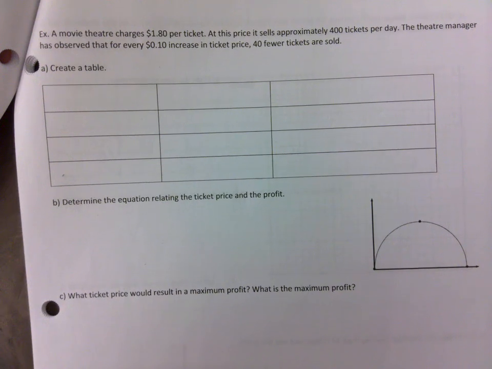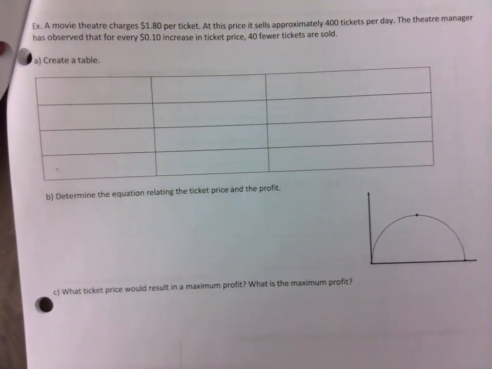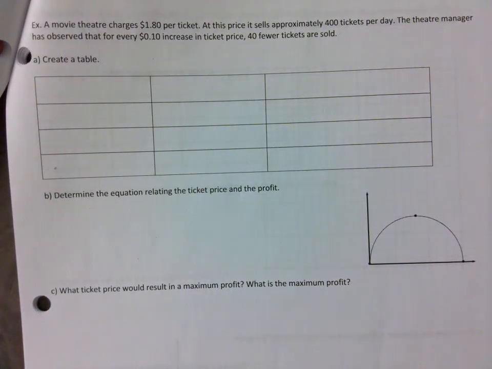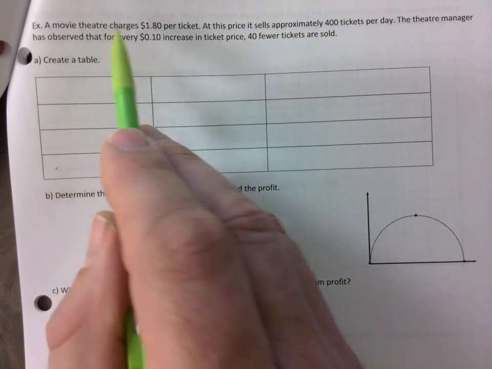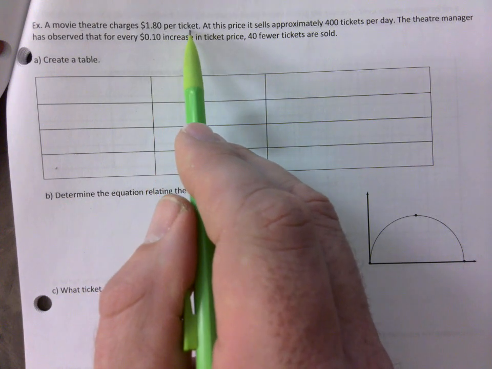So let's go to 54. Let's do an example from scratch. I would argue this one isn't that difficult, honestly, because I set it up for you. The question kind of just tells you what to do. I'm not going to say it's easy, but if you practice, you'll be prepared. A movie theater charges $1.80 per ticket.